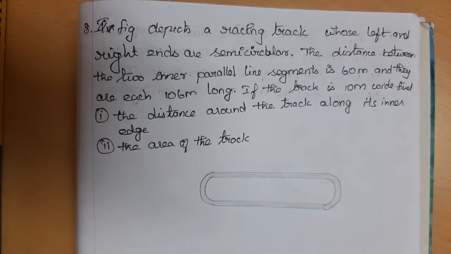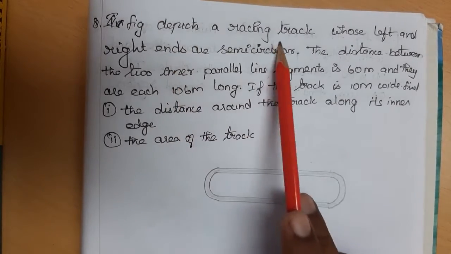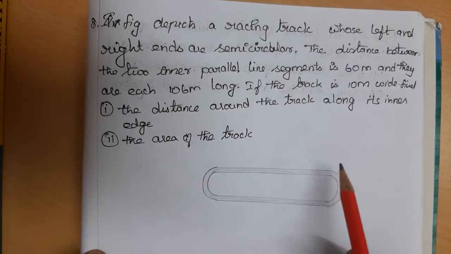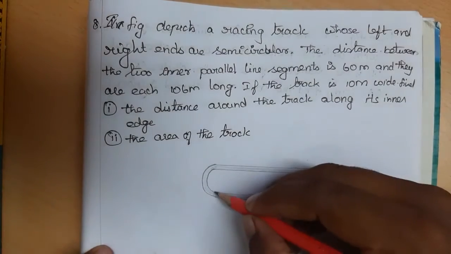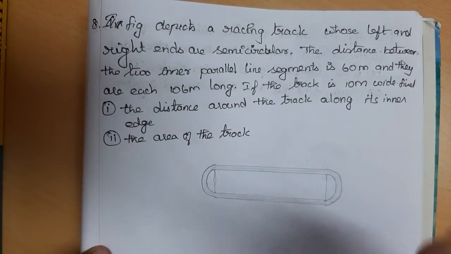Students, here we come for the problems. The figure depicts a racing track whose left and right ends are semicircular. So this end and this end are semicircular. Let me join this so we can call it a diameter, and it's semicircular.